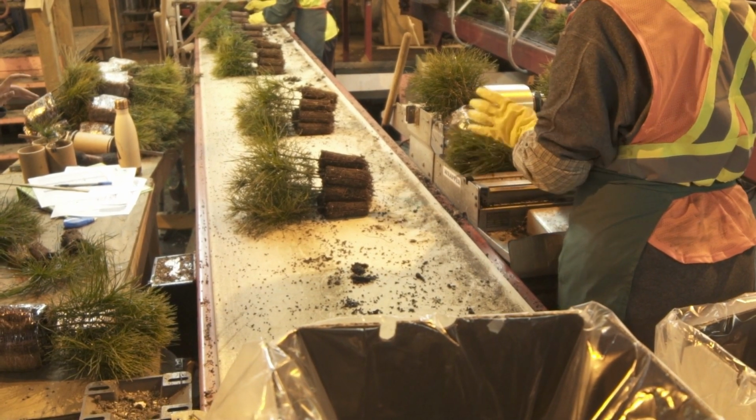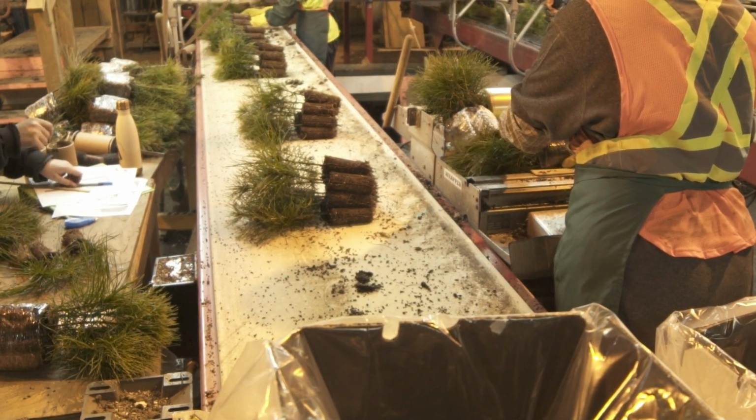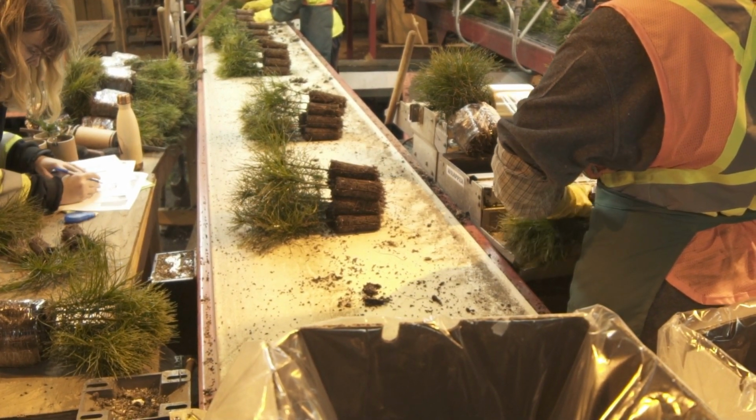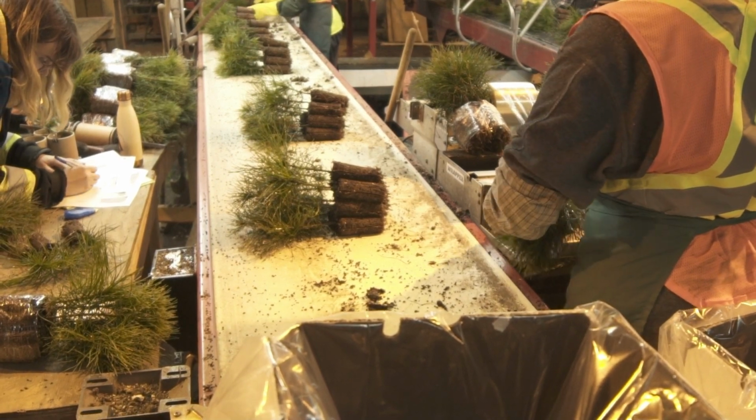Improving livestock management to reduce methane emissions. These methods help reduce emissions while ensuring food security and maintaining ecological balance.